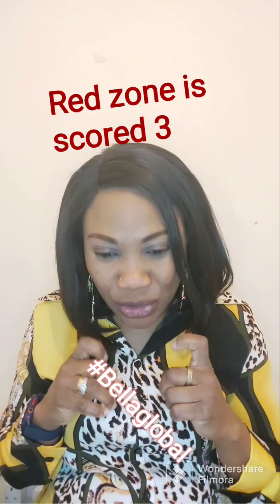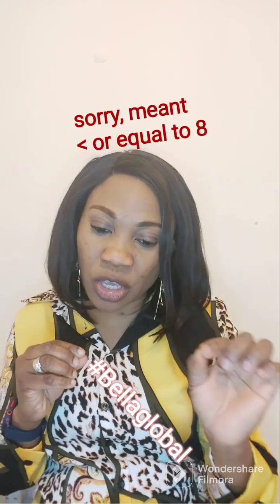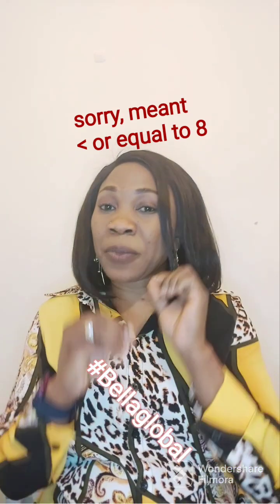Okay? Now, the first one, let's call it the red zone, or some people call it the orange zone. Whatever falls in there, no, that's the red zone, not the orange zone, is a score of 3. Why? Because it's less than or equal to 8. It means the patient's respiration was 8 or less. We hope that doesn't happen, it's really rare, but if it does, this is just teaching you how to score.